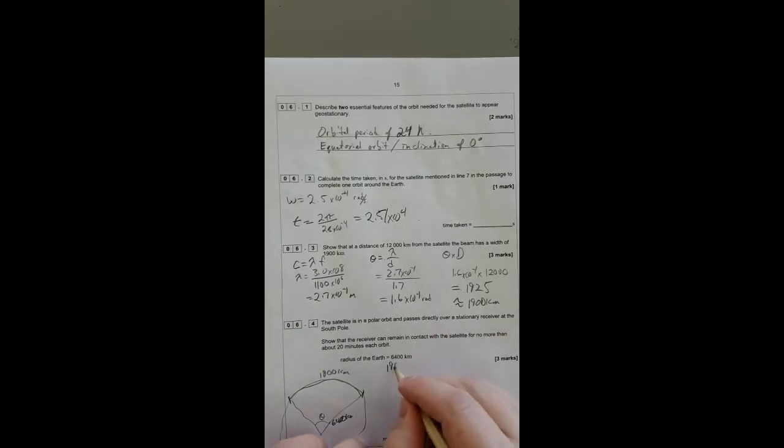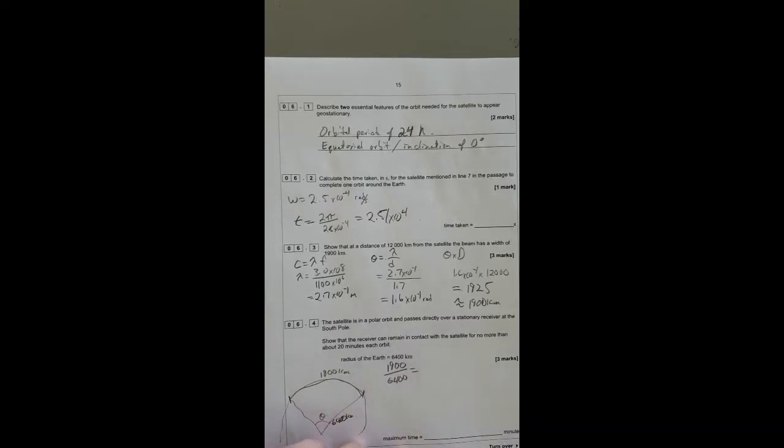And that's just 1,900 over 6,400, you could also do 1,925 if you want to, which is 0.30 radians.